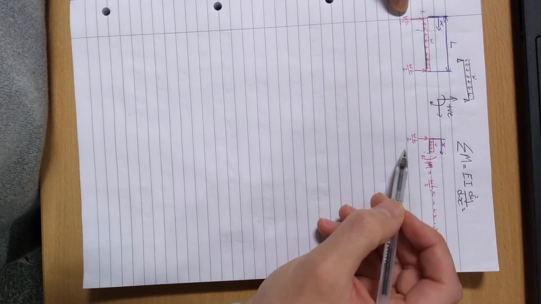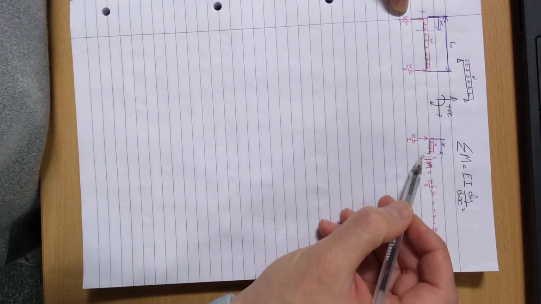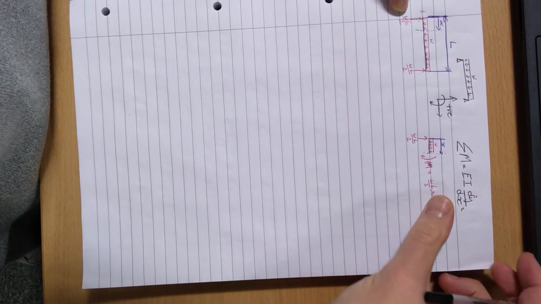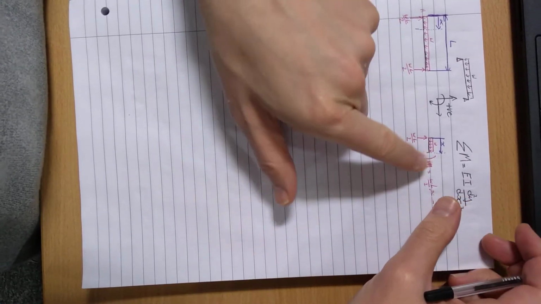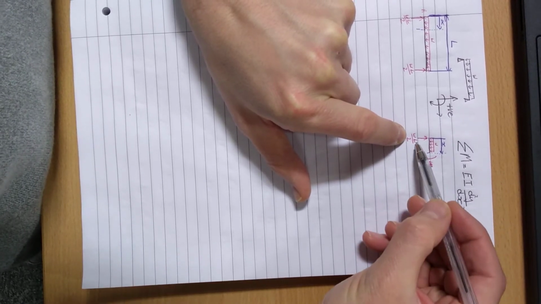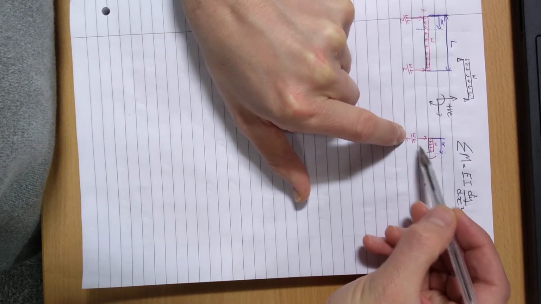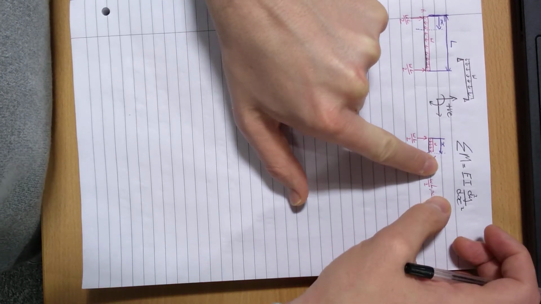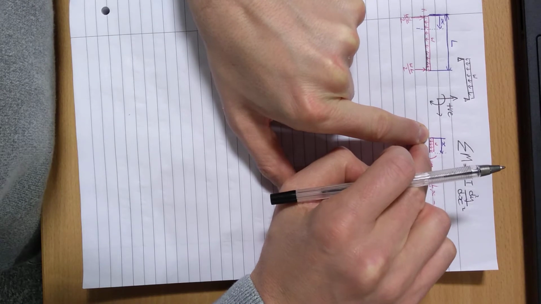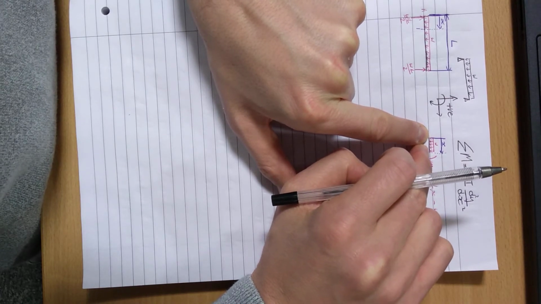So if we redraw it again, this is going to produce a moment turning this way, which is going to be a positive. I've drawn it in the positive direction. So the positive axis will be this force here at this distance. So that's what I've put here. But we've got this uniform load along that little length.